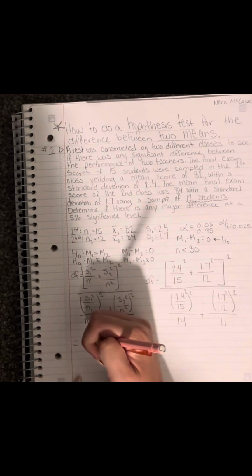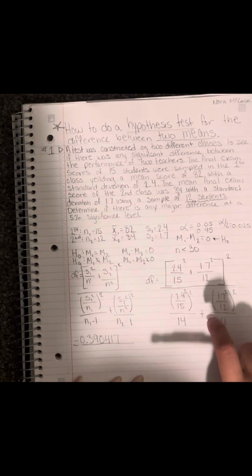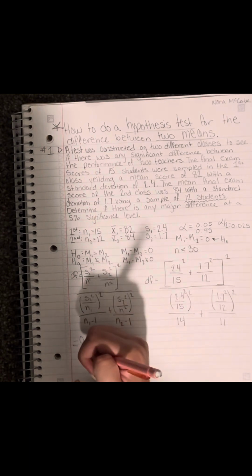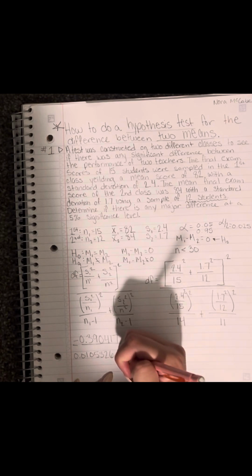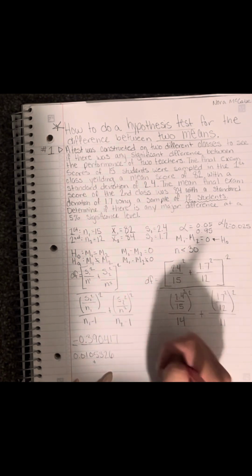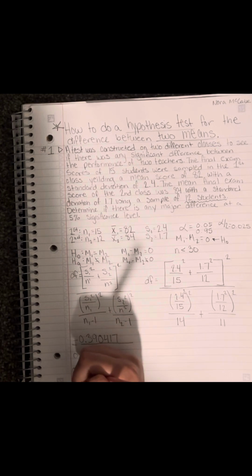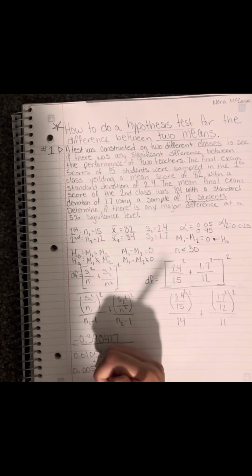You get the value of 0.390417. And then for the bottom, we're going to do these individually and then add them after. You should get 0.0105326 plus, I'm just going to write it down here so we don't run out of room over here, 0.005272279.